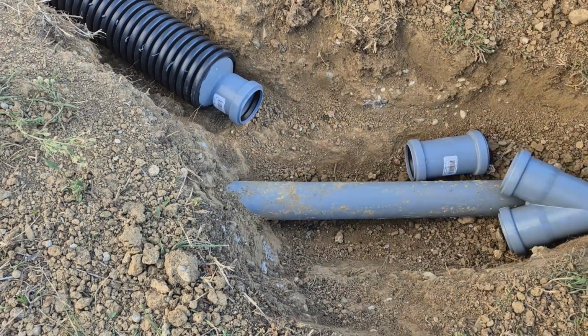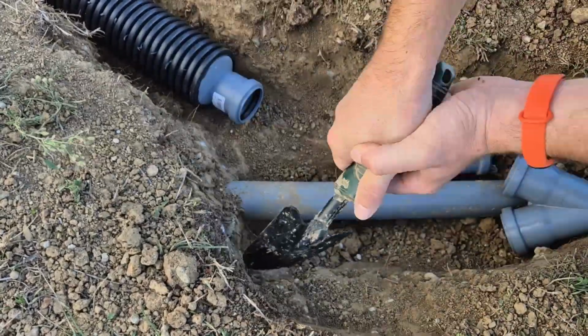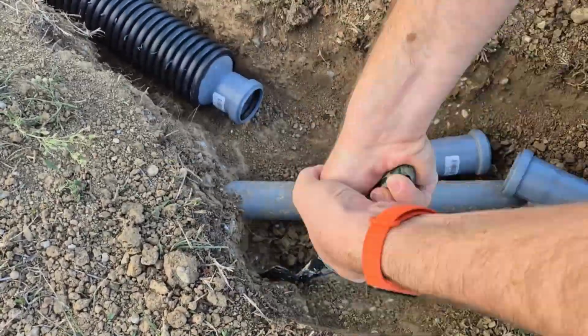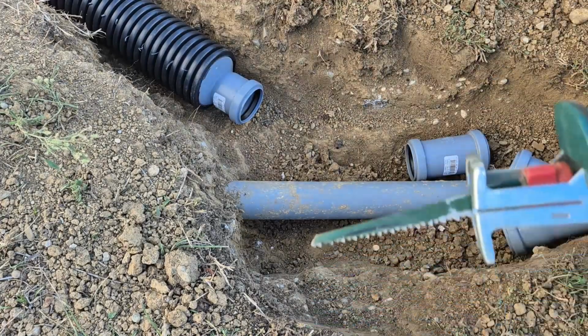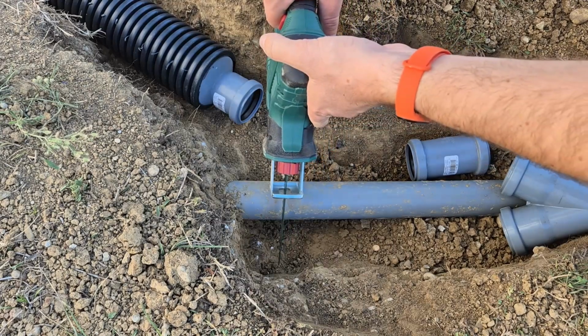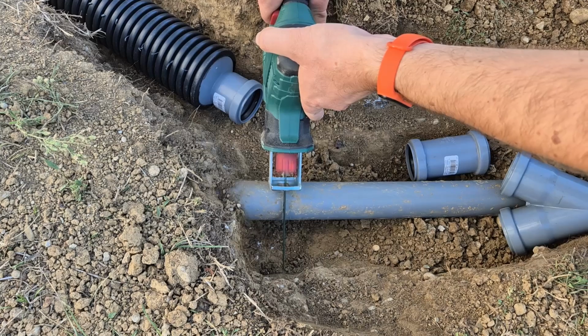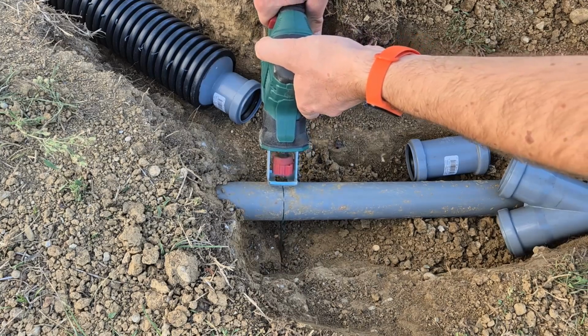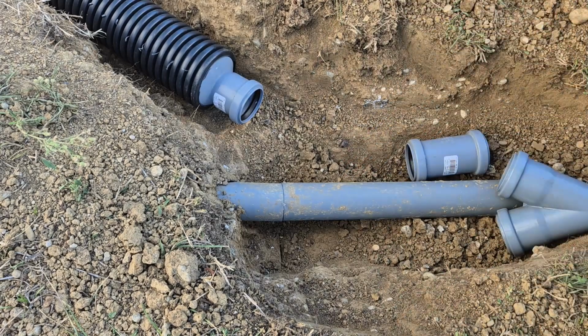Yeah. Now let's see if my saw will make it. Alright, that was perfect.